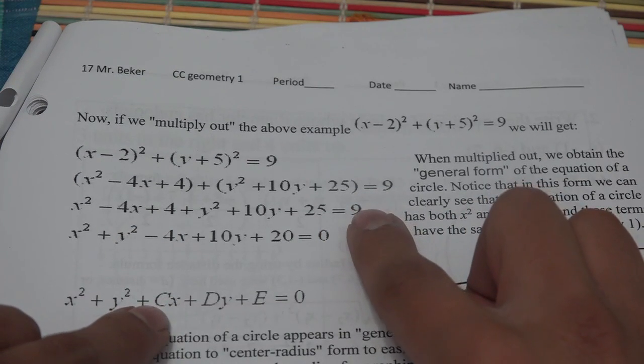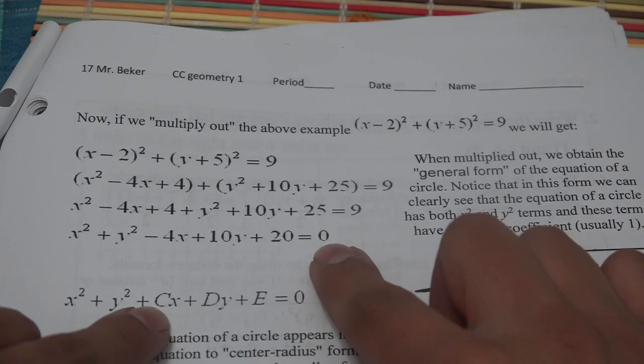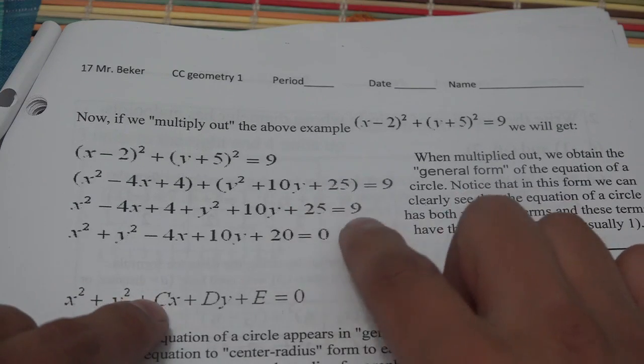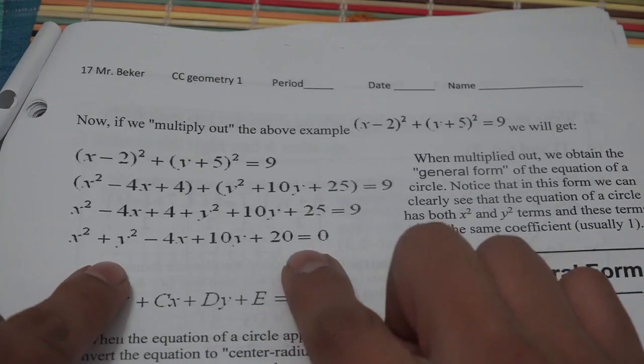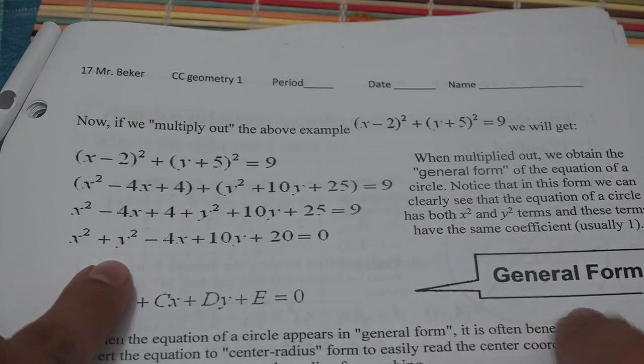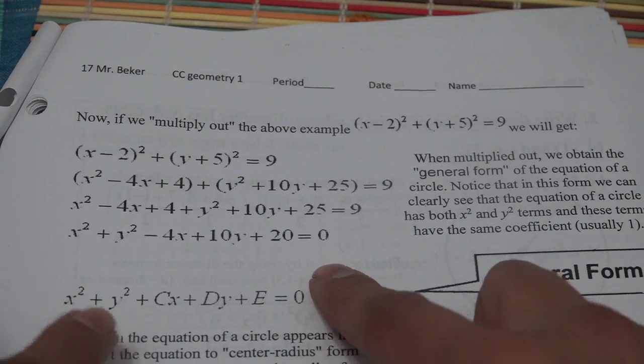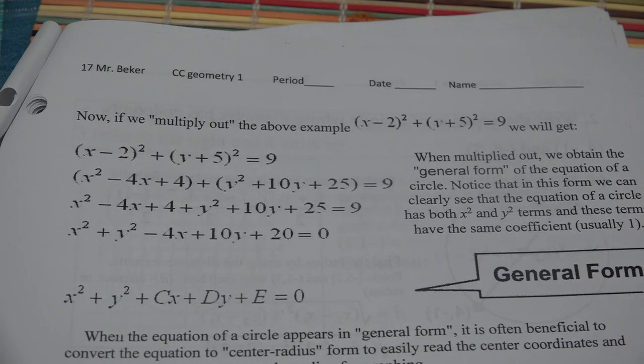And now when I subtract the 9 from both sides to make it equal to 0, well, 29 minus 9 is 20. So this is your final form. This is your general form of an equation of a circle. All right? So now you have it.